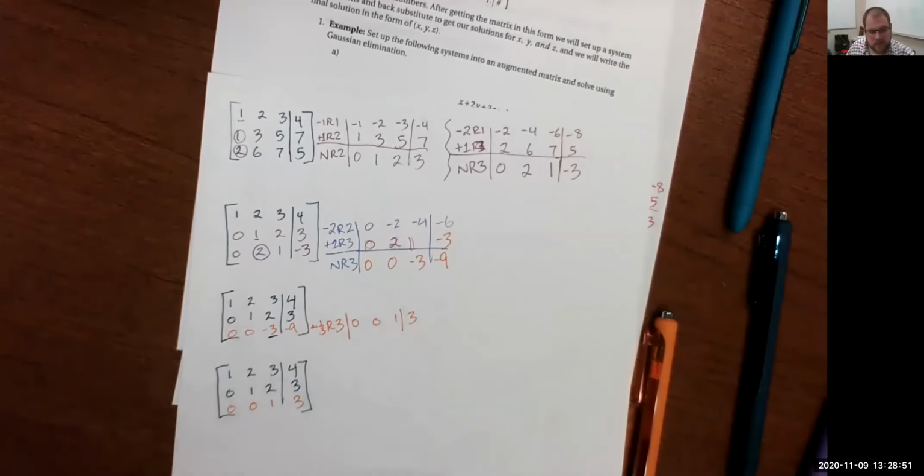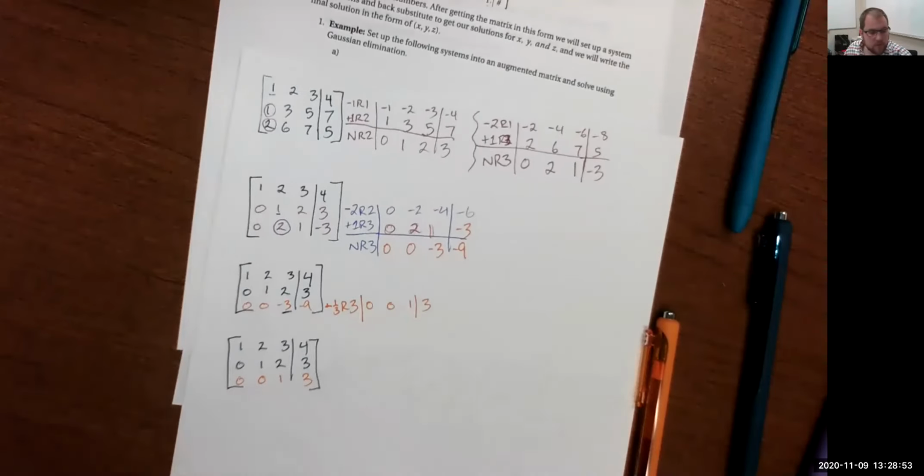Now we got our 1s down our diagonals. We get the 0s in the bottom left triangle. That means we have got to the solution matrix in a sense. We still need to do one thing since we don't have what X, Y, and Z technically are yet. What do you think we can do to find X, Y, and Z?